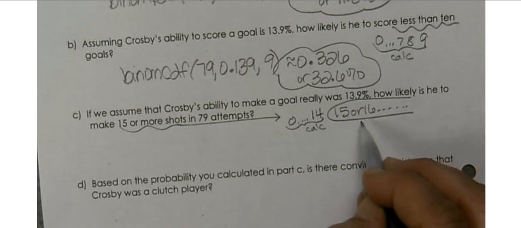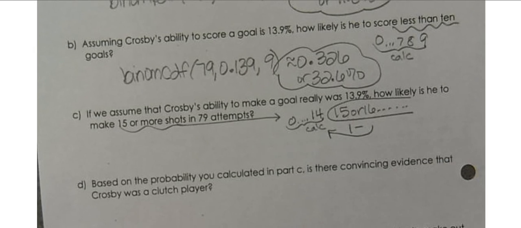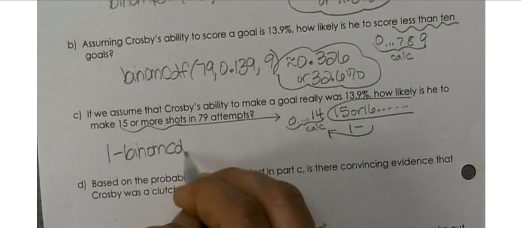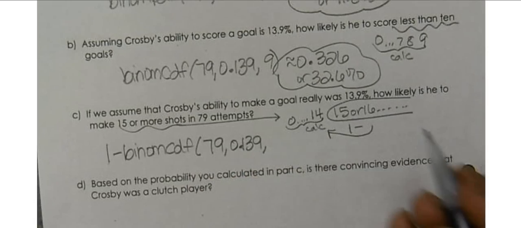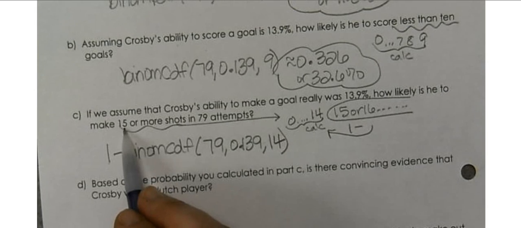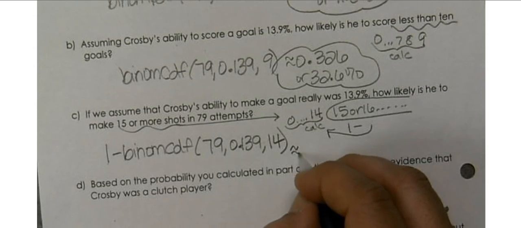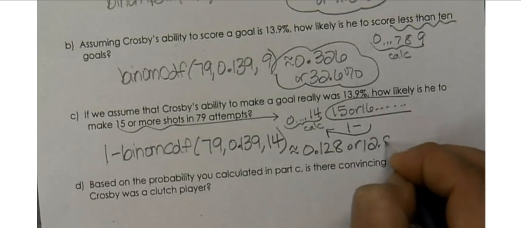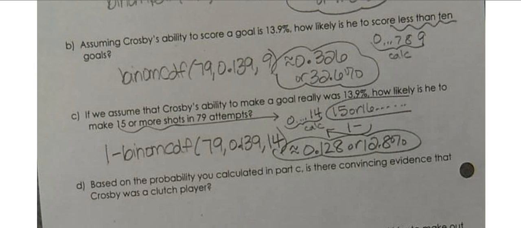So that means to get this, we would have to take 1 minus all of that, since those are complementary events. So we would take 1 minus the binomial cumulative distribution frequency. Again, we have 79 attempts, probability of 0.139, and then this time 14. Again, 15 or more, the complement is 14 or less. So we put that in the calculator, and we end up getting about 0.128 or 12.8%. Okay, so hopefully you're getting a little better with these setups.